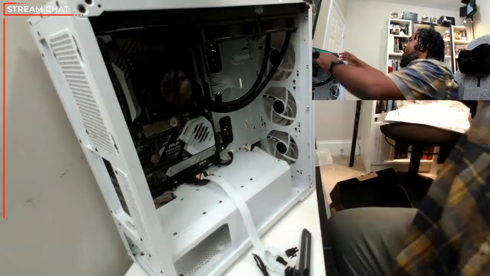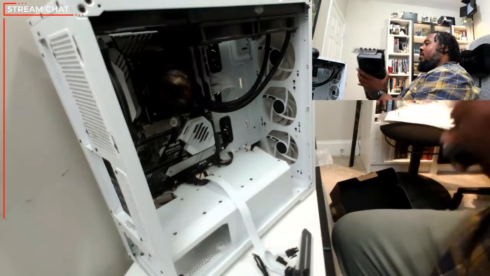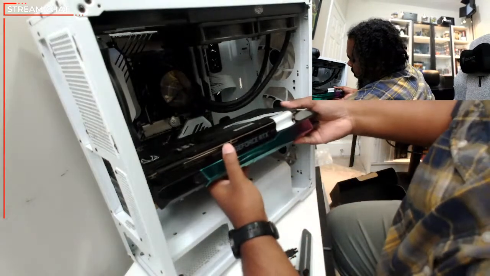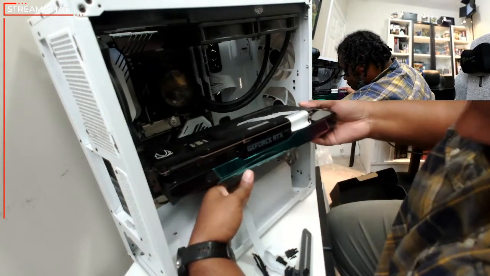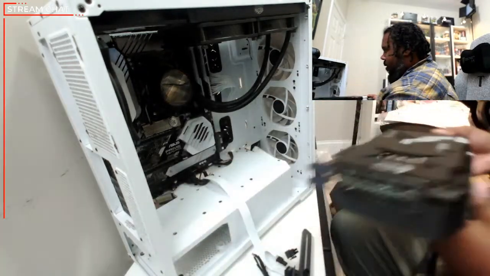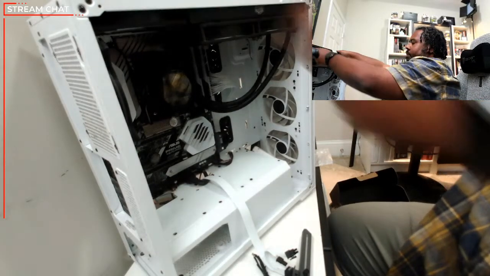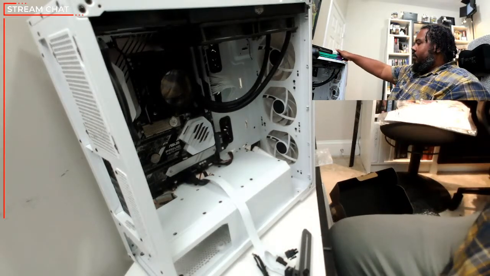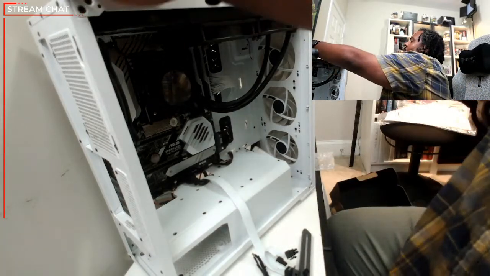So I need to remove two, an additional two. So that's going to go there.